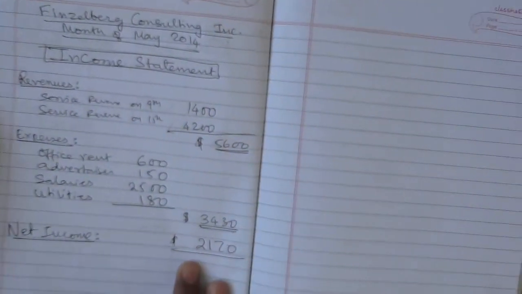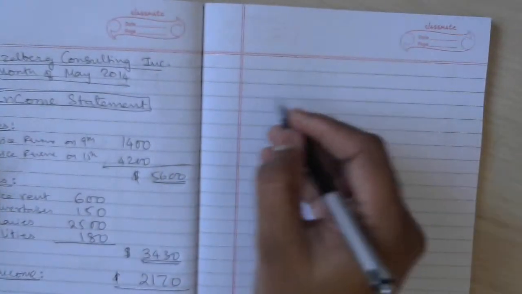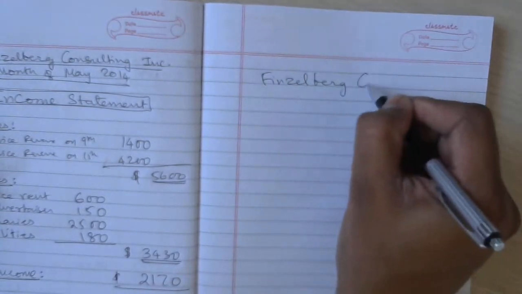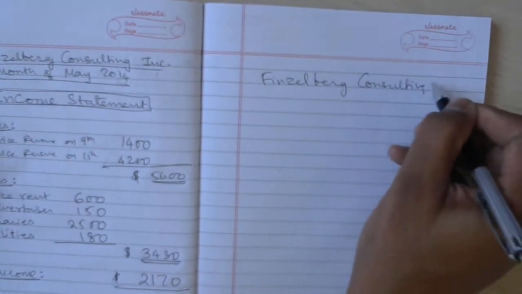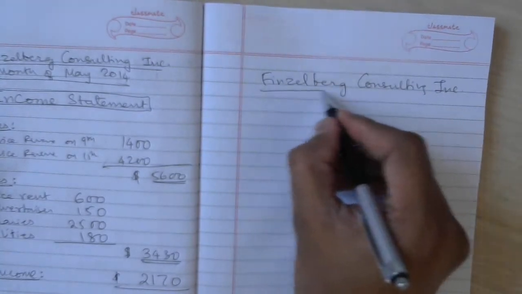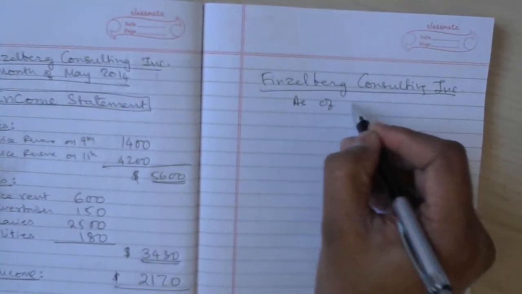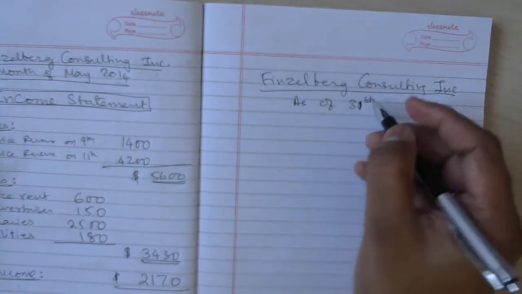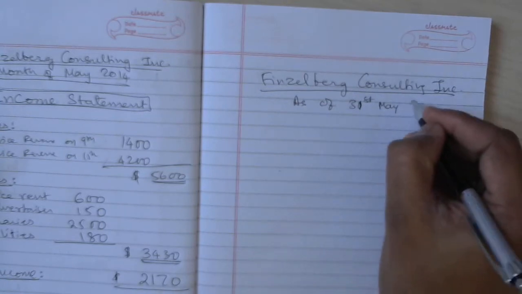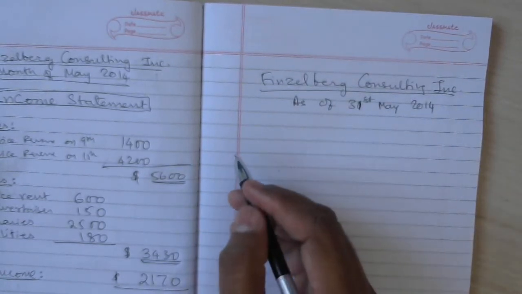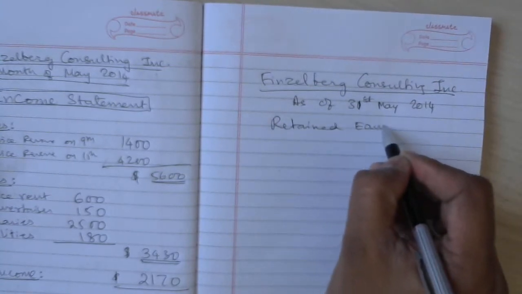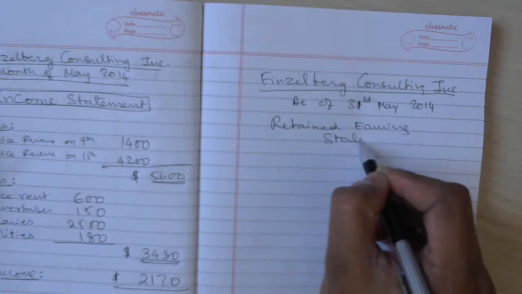See, not only the income statement, we also need the retained earnings statement. Okay, so let's do that. Retained earnings statement. So again, Finzelberg Consulting Inc. as of 31st May 2014. Retained earnings statement.